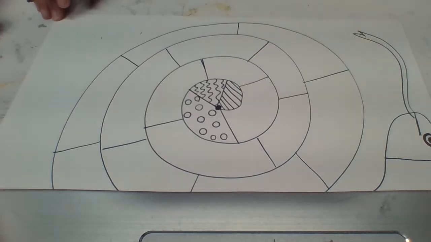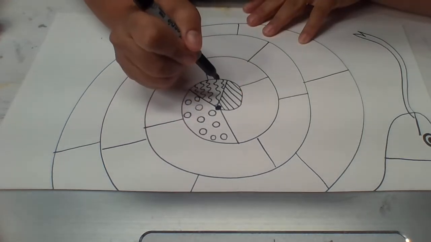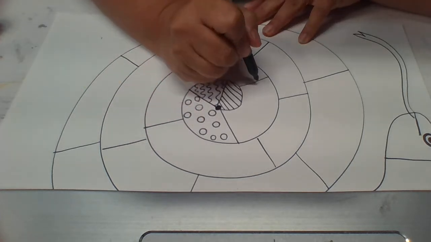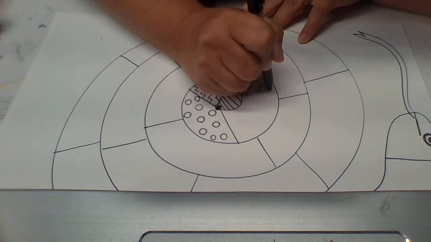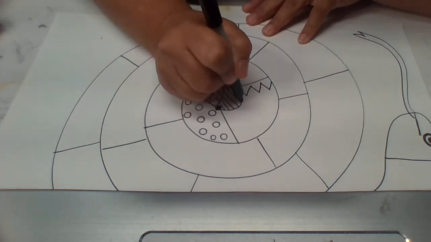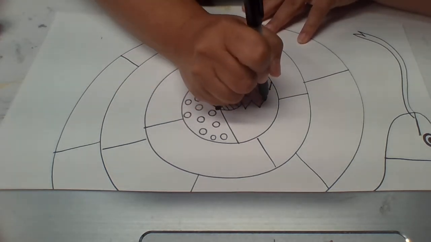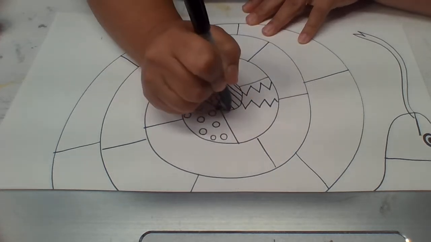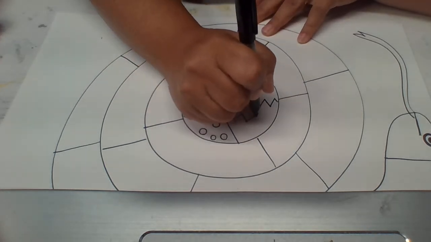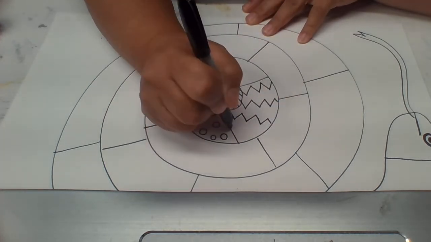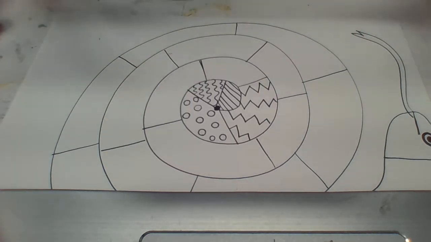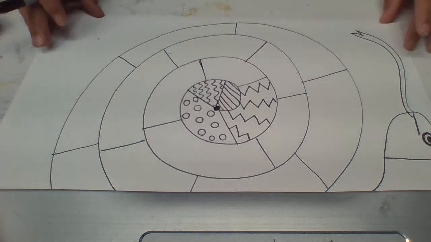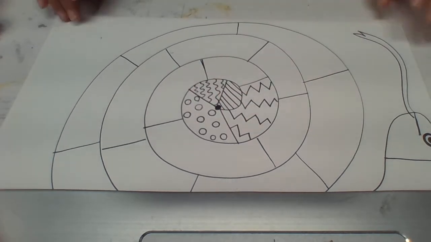How about our next section? I think it's time to add a little zigzag to this painting. What do you think? Zigzag, zigzag, zigzag. And I'll continue making zigzags in this one little section. Zigzag, zigzag, zigzag. Oh my goodness, I'm getting dizzy from all these lines. What do you think? Look at it go.